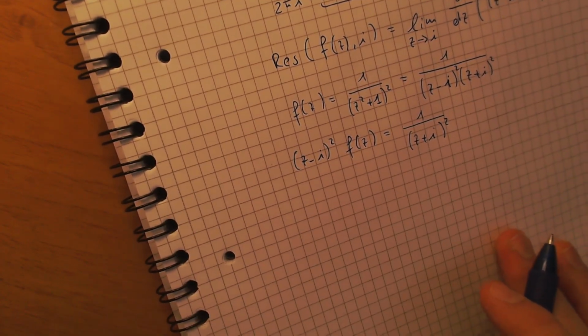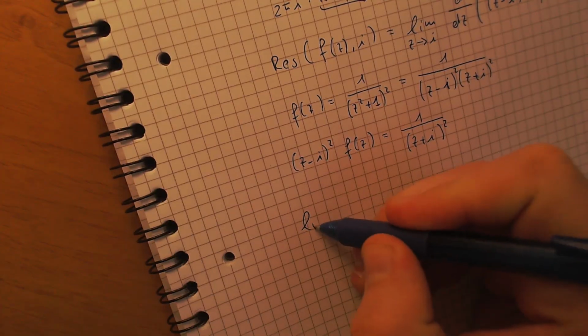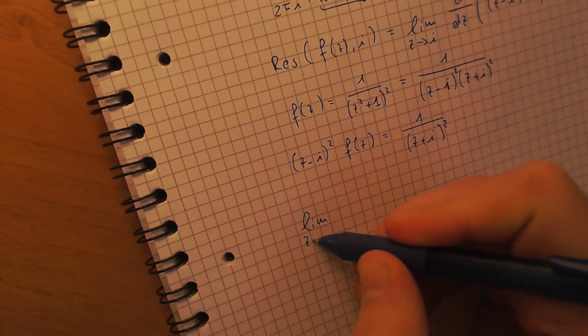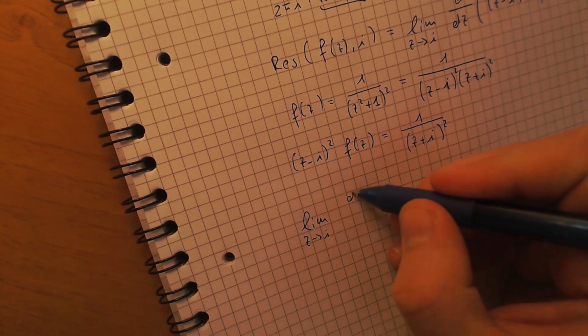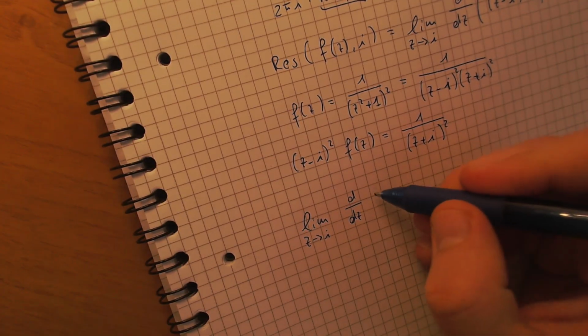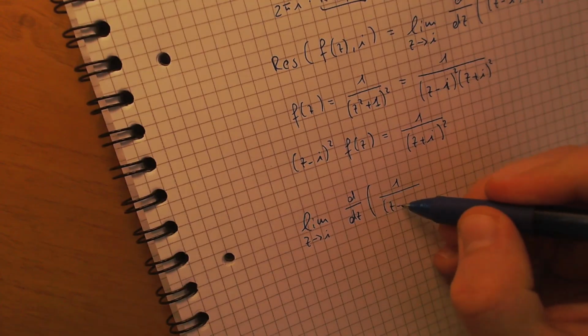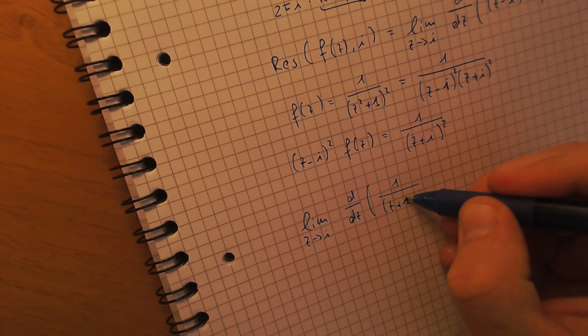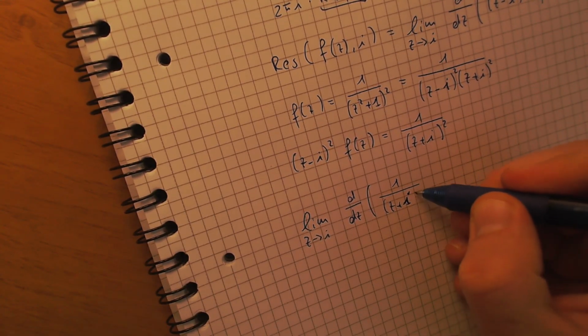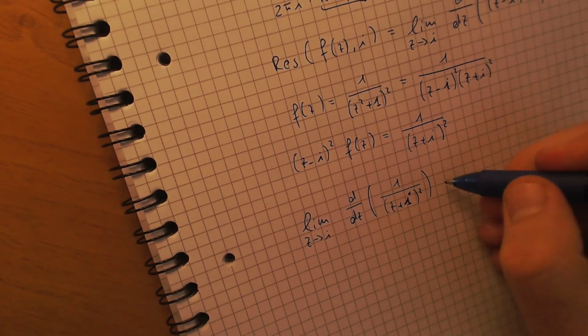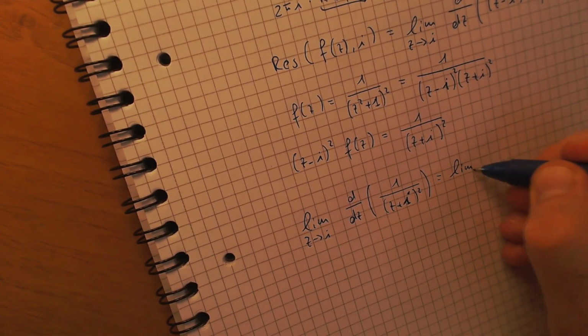So we consider the limit for z approaching i of the derivative with respect to z of 1 over (z plus i) squared.